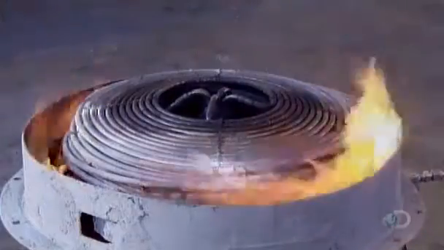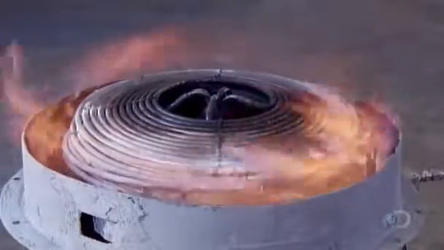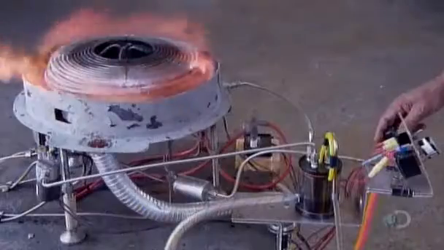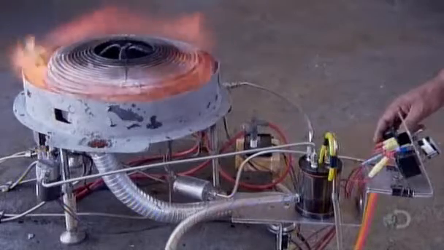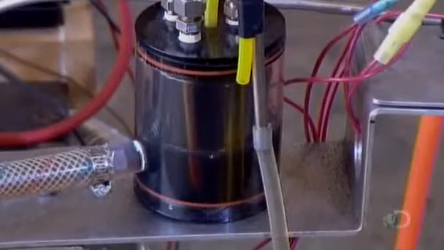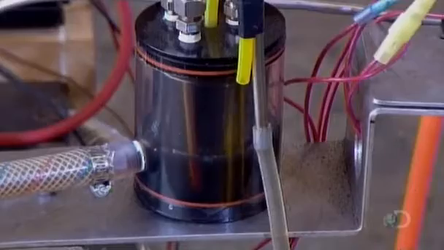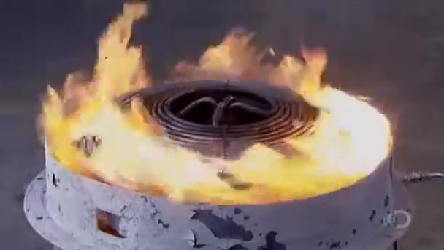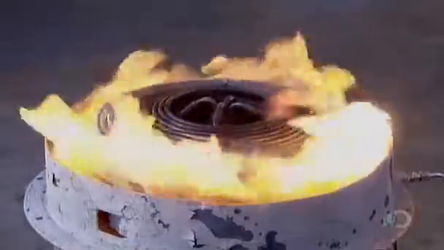The fuel combusts at low pressure, not at high pressure as in a gas or diesel engine. That means burning fossil fuels to make steam produces far fewer greenhouse gases. And most hydrocarbons burn off completely within the sealed combustion chamber.